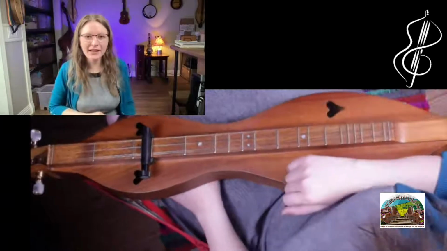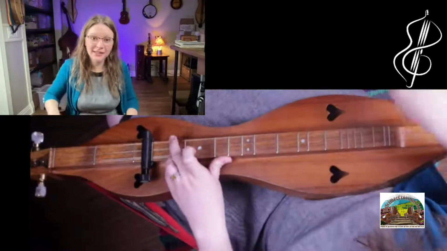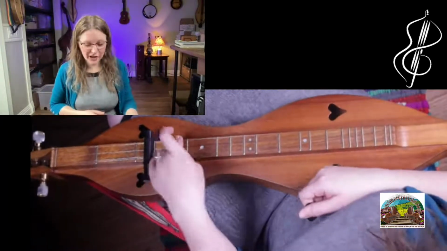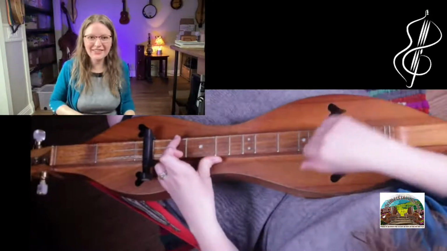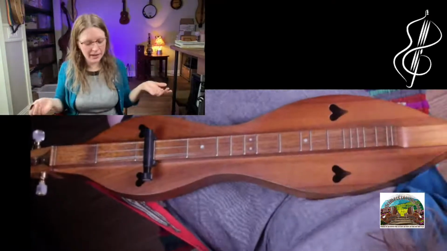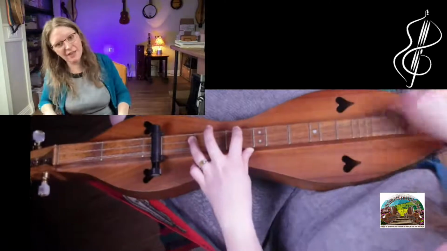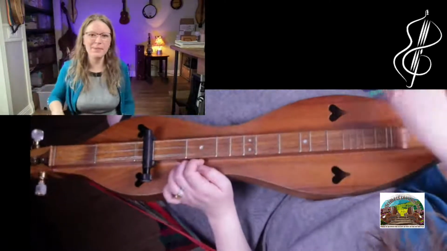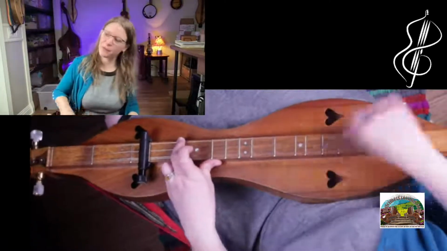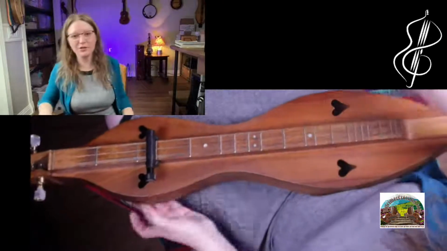If you're happy and you know it, clap your hands. That's an A shape. If you're happy and you know it, clap your hands. That's a D shape. Then a G shape here, back to D shape again, and an A shape before we get back to D.